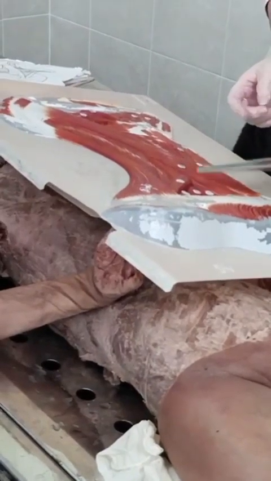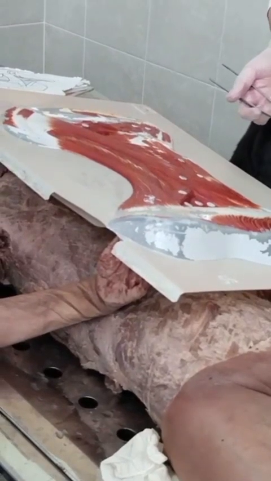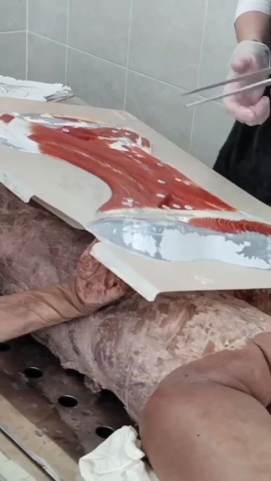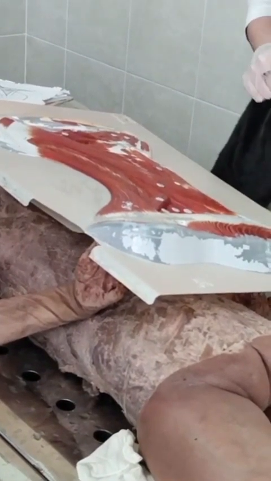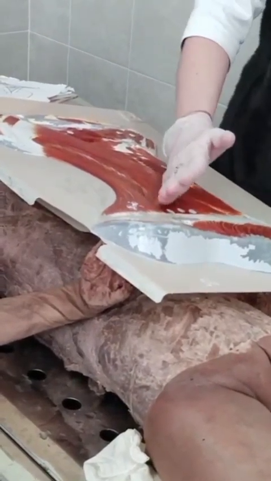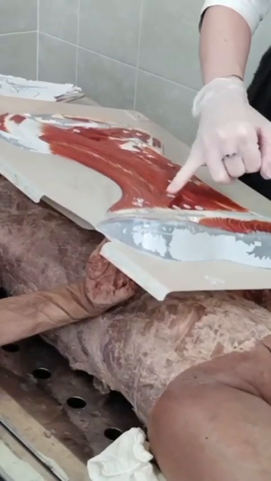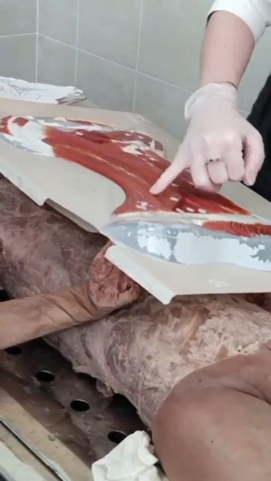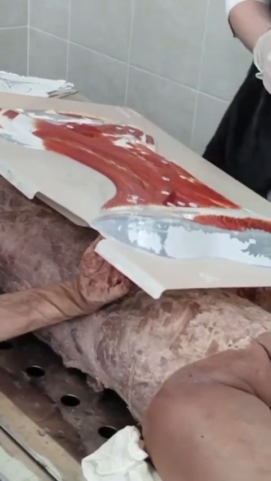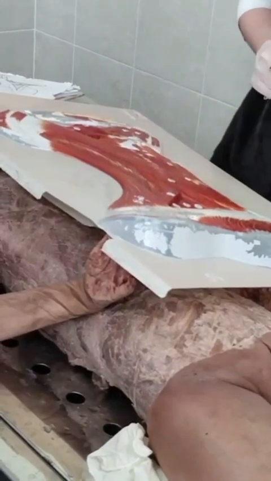Omoclavicular triangle is a place of location of the brachial plexus, these are nerves, and the subclavian artery and vein pass here. Omotrapezoid triangle is bounded inferiorly by the inferior belly of omohyoid muscle, anteriorly by the posterior margin of sternocleidomastoid, and posteriorly by the anterior margin of trapezius muscle. And here in the omotrapezoid triangle there is the cervical plexus. These are also nerves.